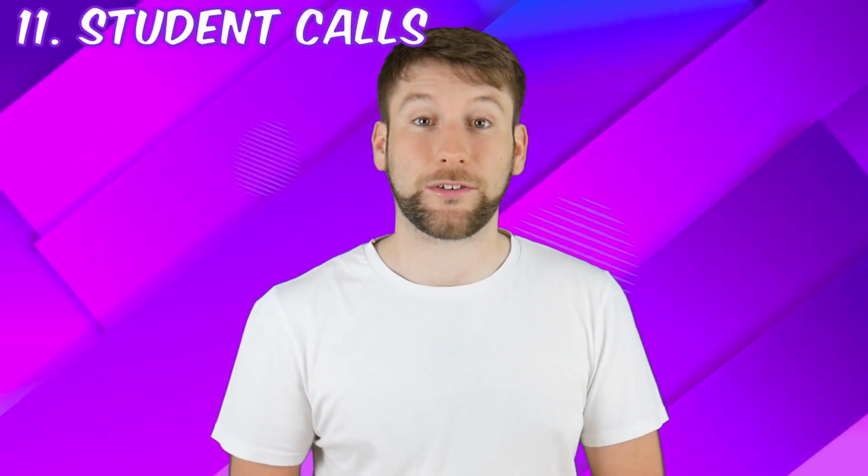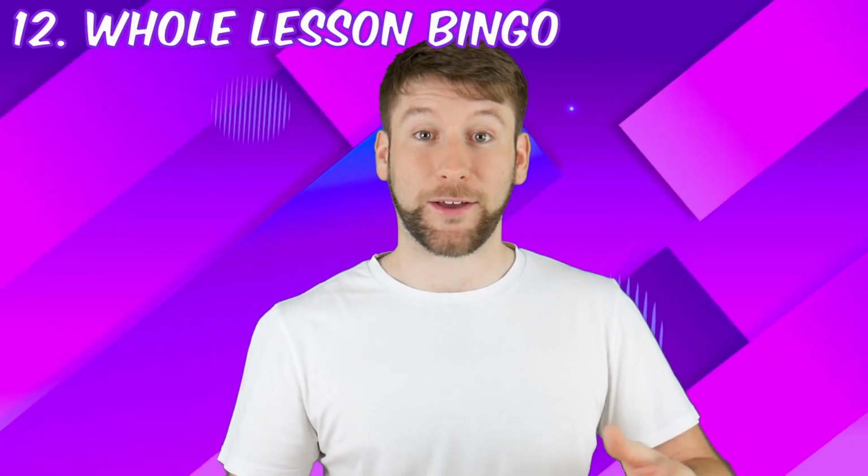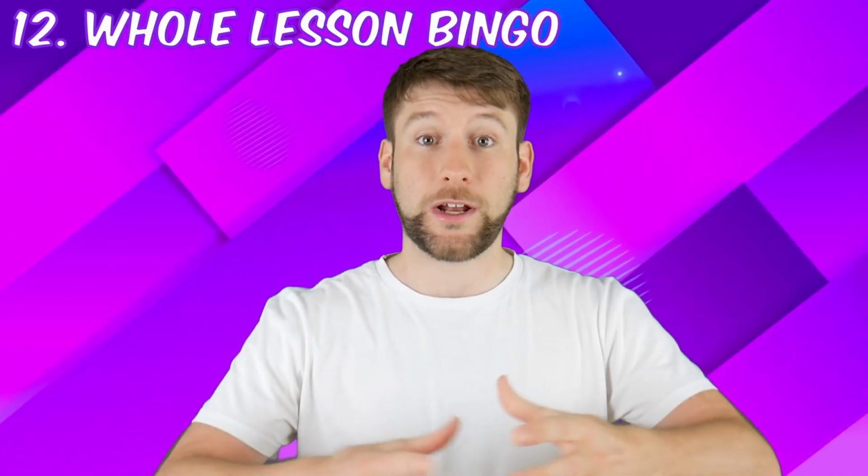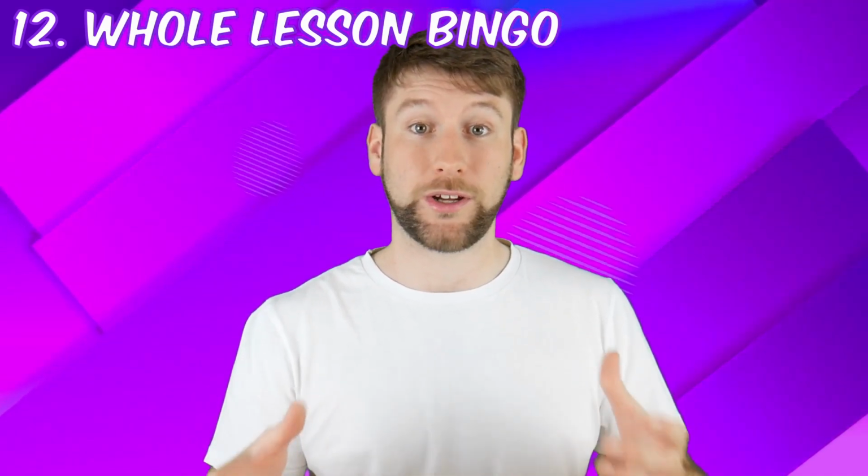Variation 11, always a fun one, get a student to call out the words. This practices a bit of speaking and kids especially love doing this. And variation 12 is whole lesson bingo. At the start of the lesson, get students to fill out their grids with some vocabulary from a predetermined list.